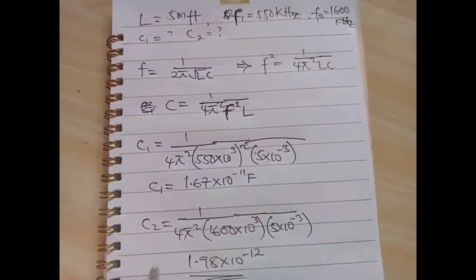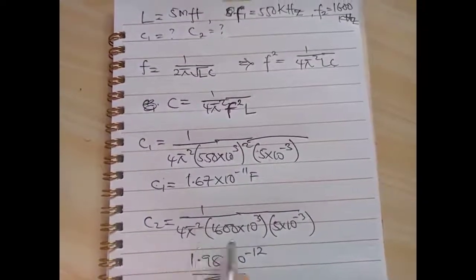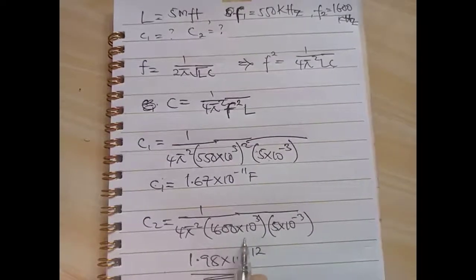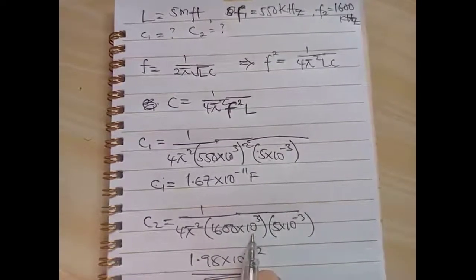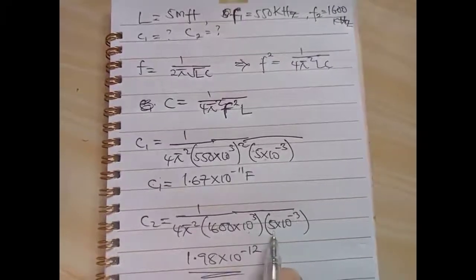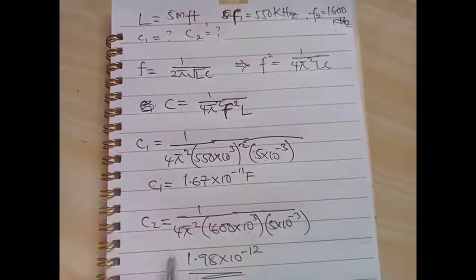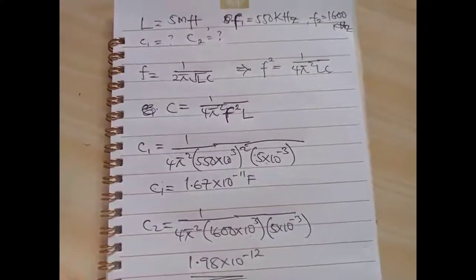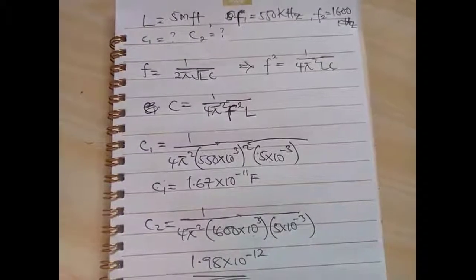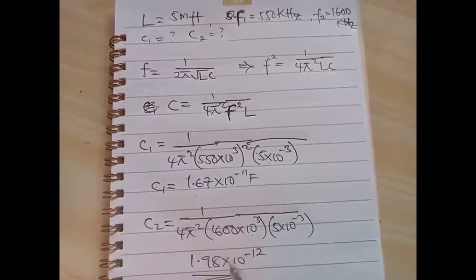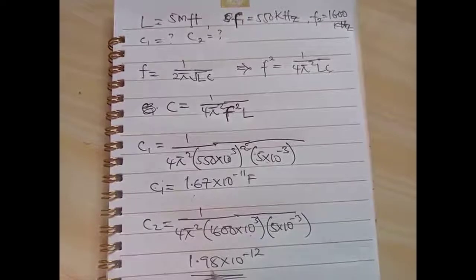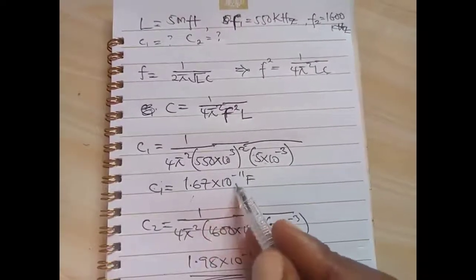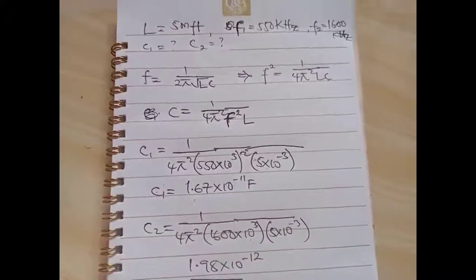So C2 is this 1 over 4 pi squared, 1600 times 10 raised to the power 3 because of the kilohertz, then times 5 times 10 raised to the power minus 3. If we press that in the calculator, we get 1.98. So the capacitor range is from 1.98 times 10 raised to the power minus 12 to 1.67 times 10 raised to the power minus 11 picofarad.